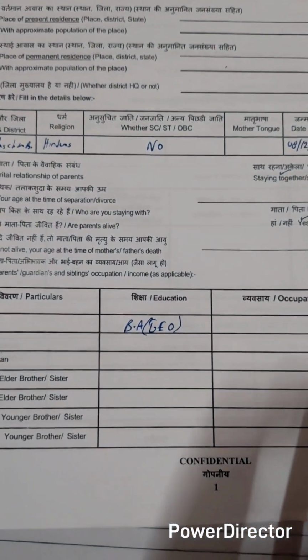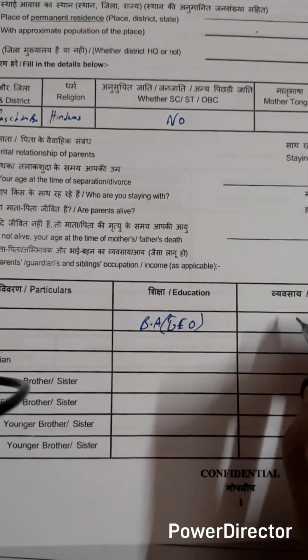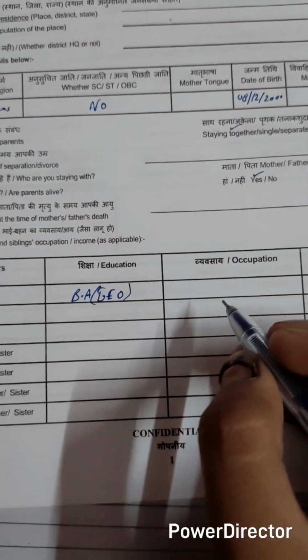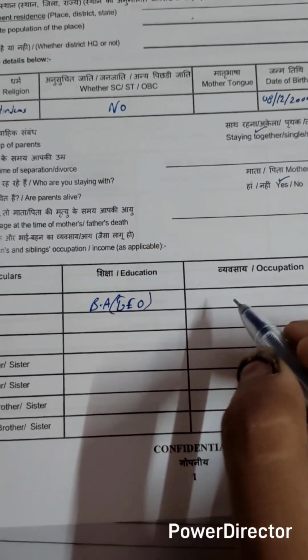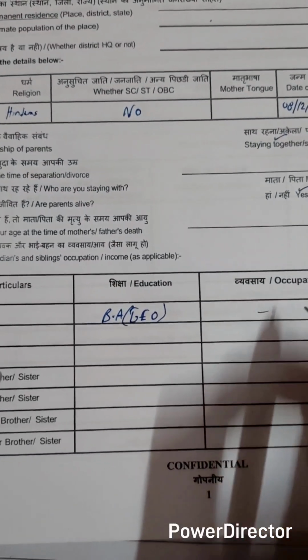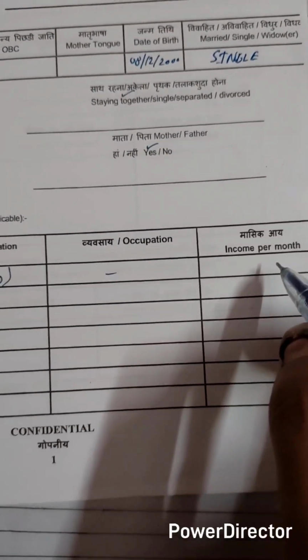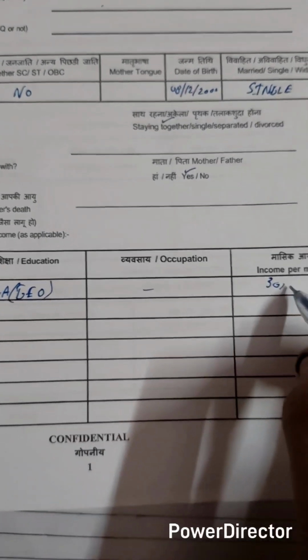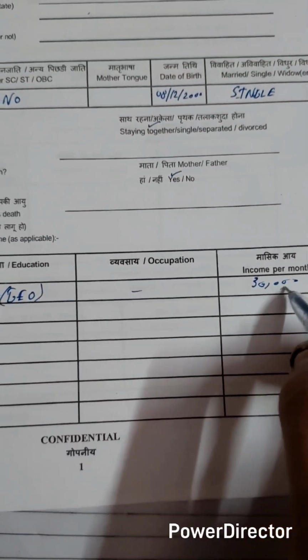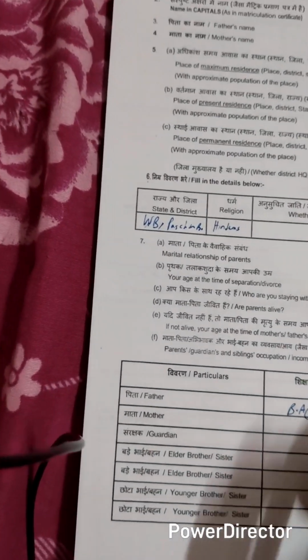So you need to be very specific in that. And what is your occupation, if he is working in the banking sector, or whether he is working in central government, any other sector, or he is doing his business, you need to write that. And the income per month, you need to write the income of your father here, as it is the father's column, so you need to write the father's income, like this.